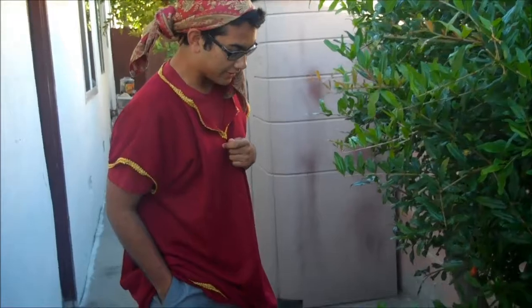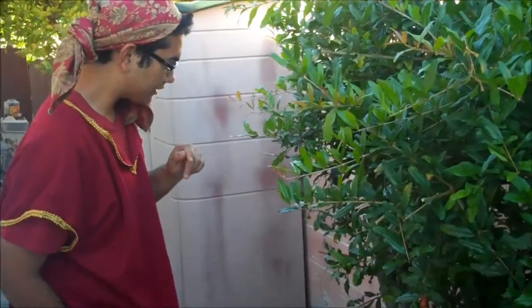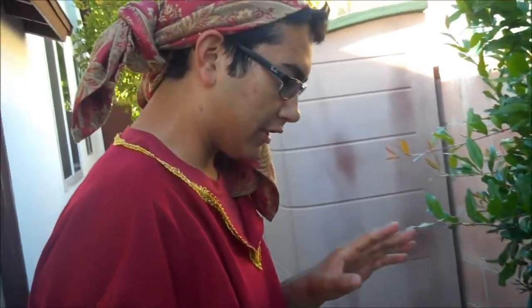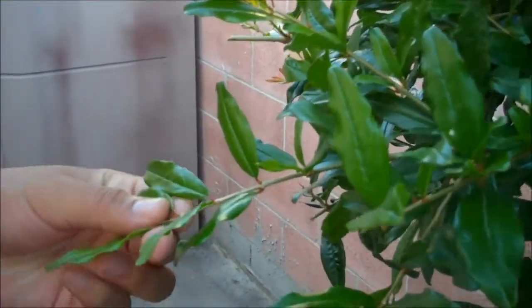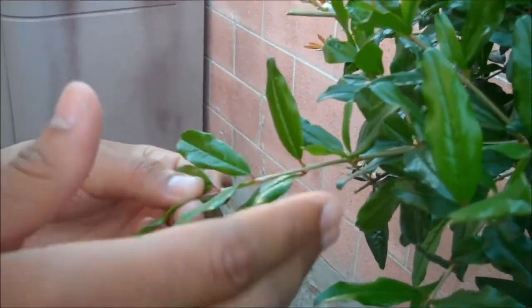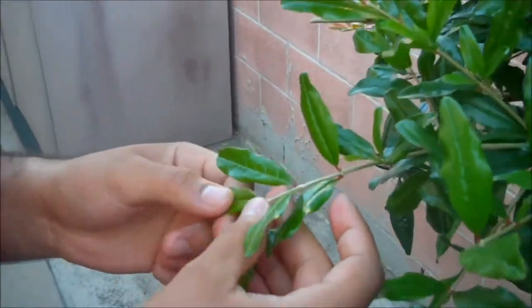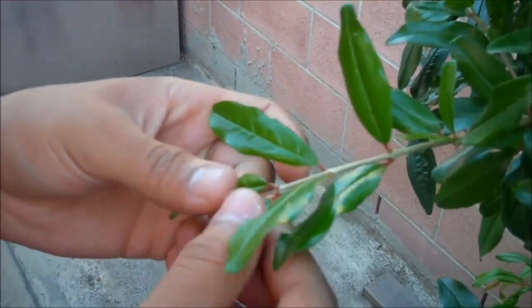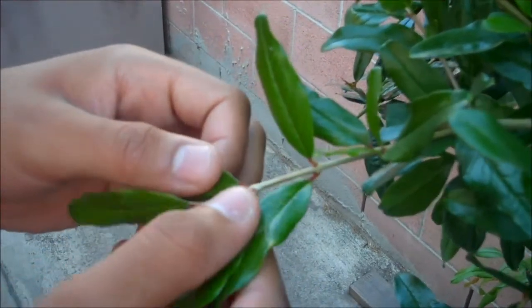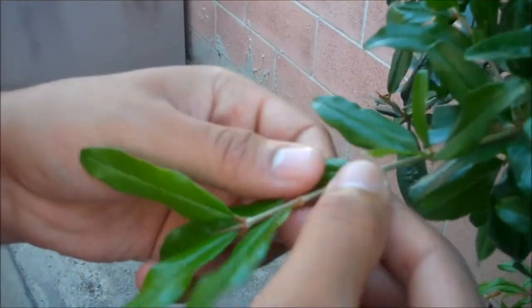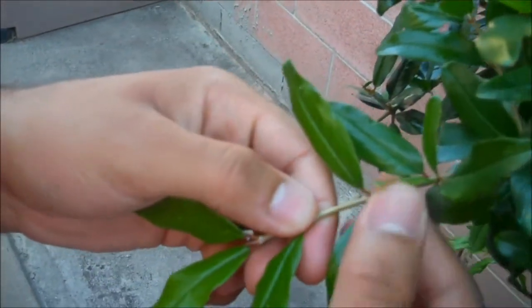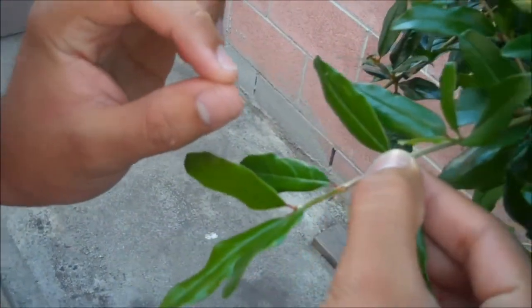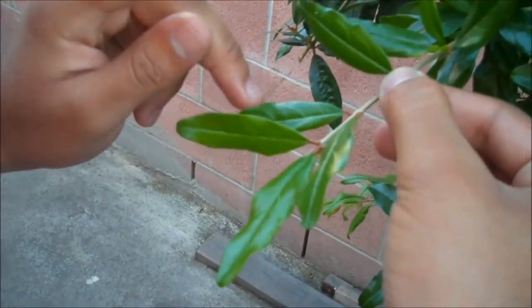Oh, pomegranate tree. Let's see if it has my sequence. According to my calculations, I should count the number of leaves and then spirals. And the number of spirals should be a number preceding the number of leaves in the Fibonacci sequence. Let's try it out. 0, 1, 2, 3, 4, 5. And spirals are 1, 2, 3. So we have the number 5 for the leaves and the number preceding 5, which is 3, for the spirals.